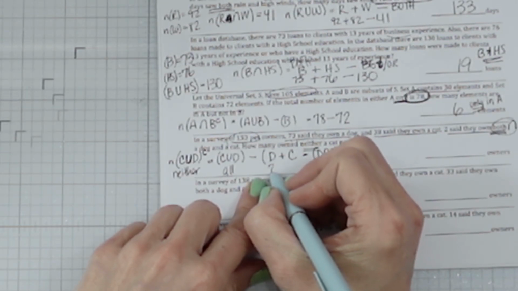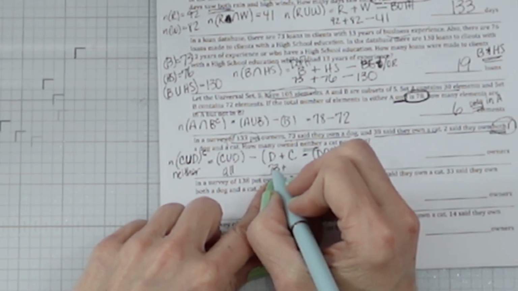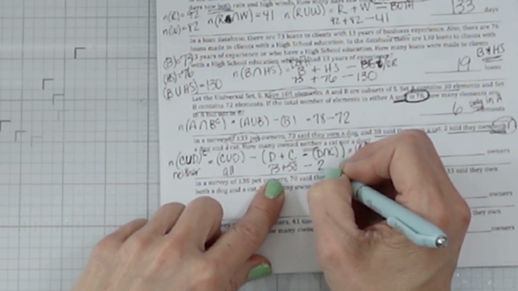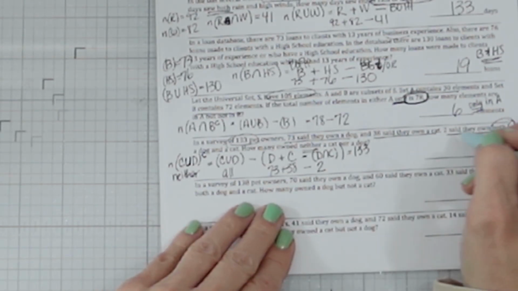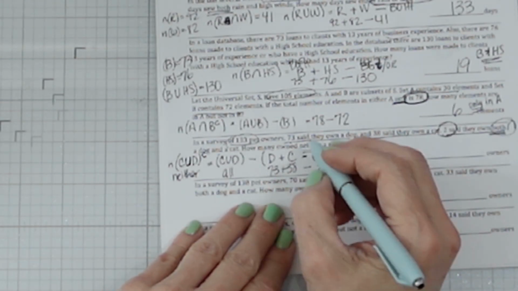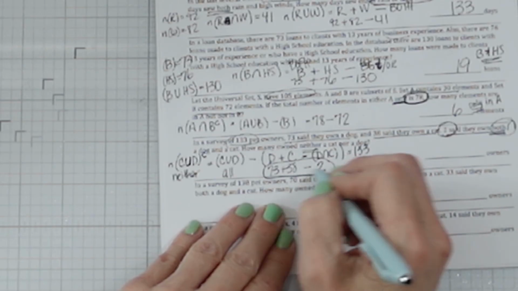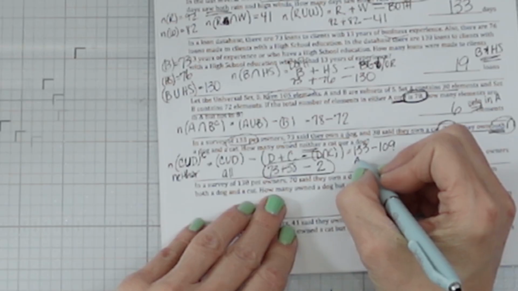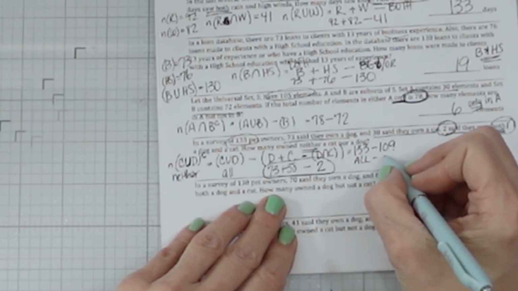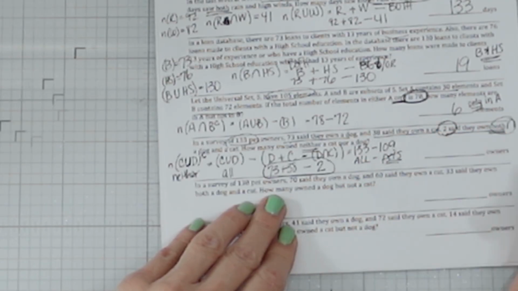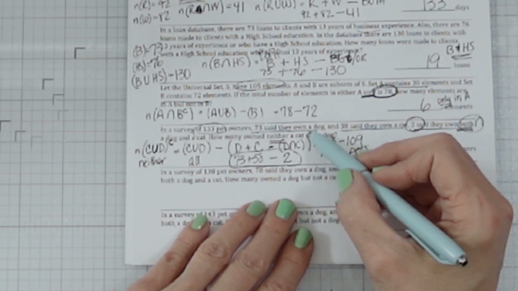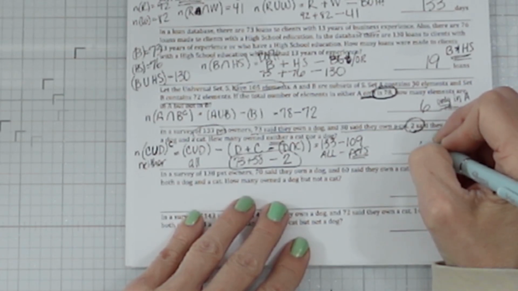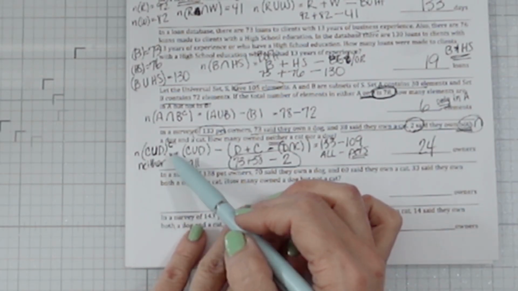Over here, I have 73 that owned a dog. We had 38 that owned a cat. And I have to subtract out 2 because that's the overlap. Those are the people that had both. And when you combine this right here, you're going to get 109. So all of them, okay, minus those that had the pets in some fashion, one or the other or both, then you're going to get 24 that don't have anything.